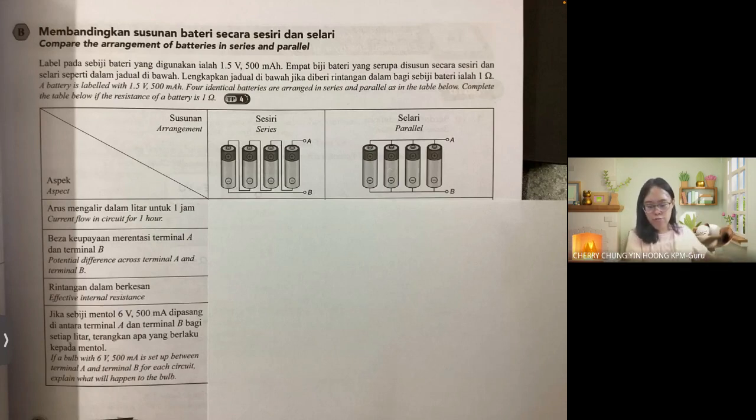So your potential difference is 1.5. Okay, very good, correct. So Caitlin and Yixuan's potential difference for series and parallel circuit is correct. So what is left is the current and also what we call the internal resistance.